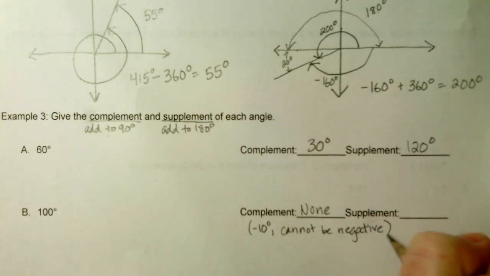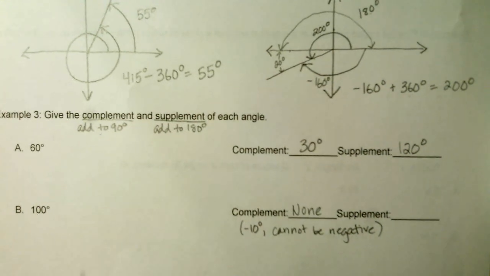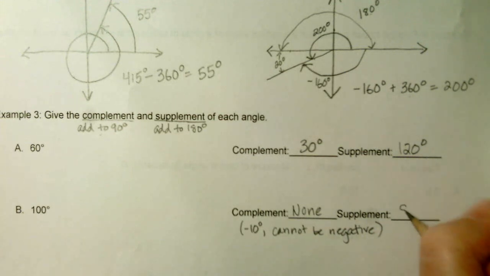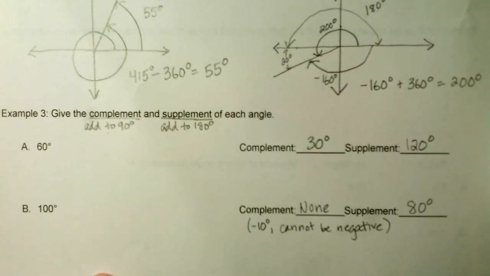Okay, and that's true of the complement and the supplement. And so then to think, what angle do I need to complete the supplement? I need 80 degrees. Okay, so this part really is just a matter of remembering those words from geometry.